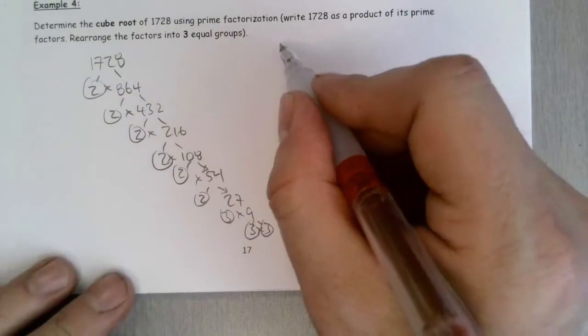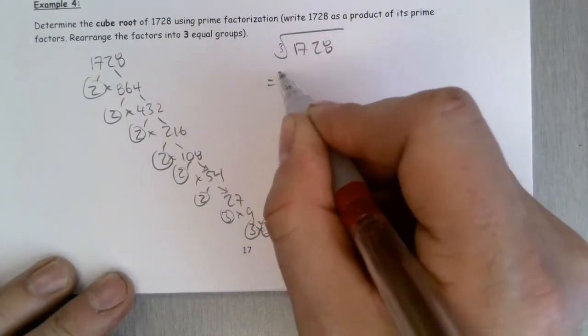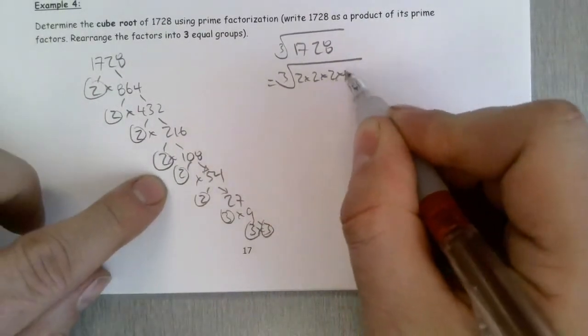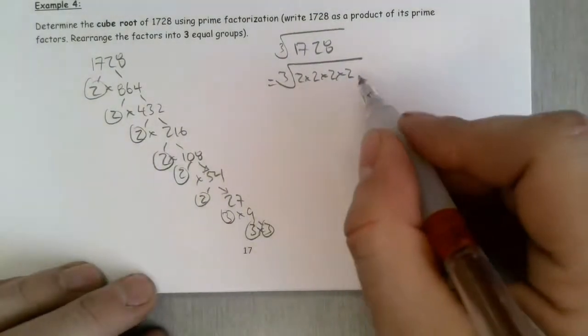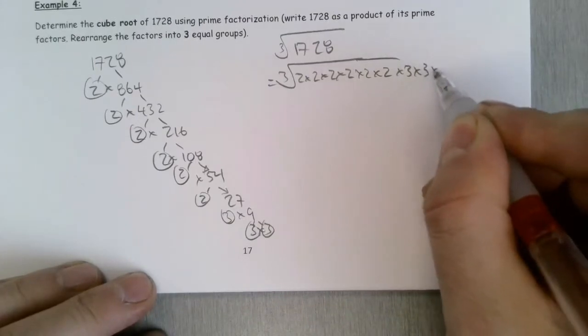So I'm looking for the cube root of 1,728. Well, that is going to be the cube root of 2 times 2 times 2 times 2... Whoops, I've got to count the 2s here. 1, 2, 3, 4, 5, 6. So six 2s times three 3s.